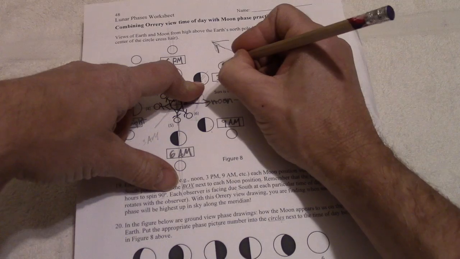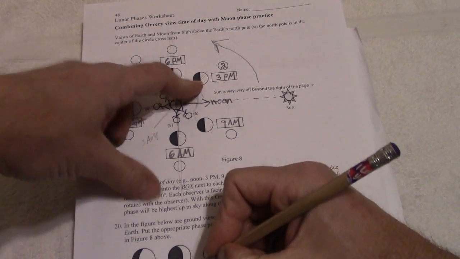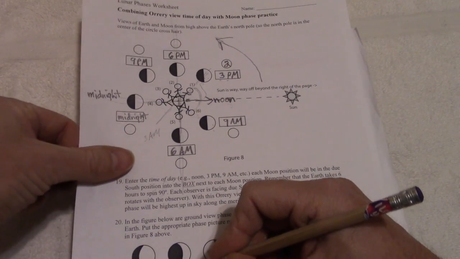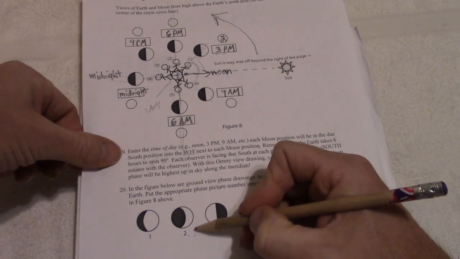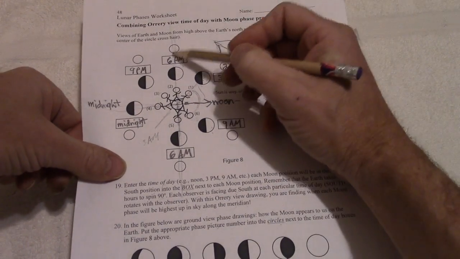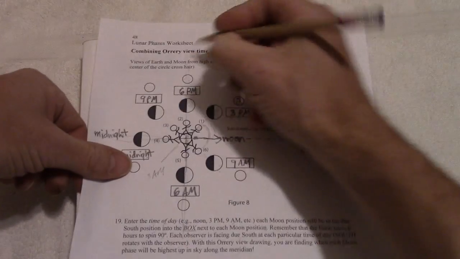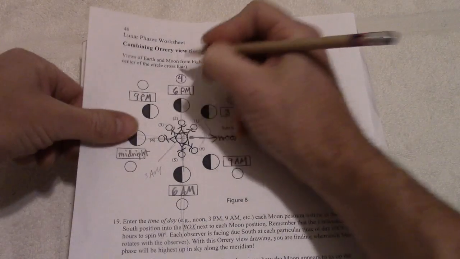So we know this one to be number 2, corresponding to this one here. And then this one is lit up on the right-hand side. It's got to be a quarter phase. We know that one's got to be 4.